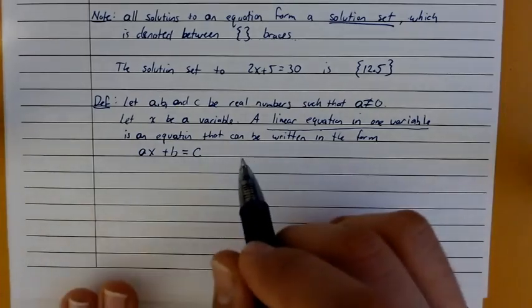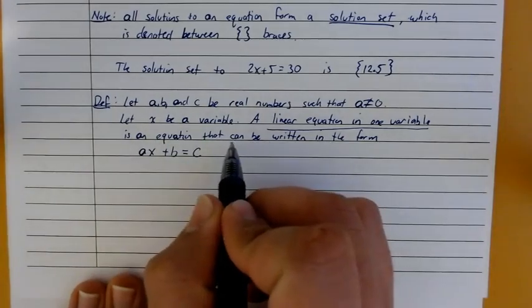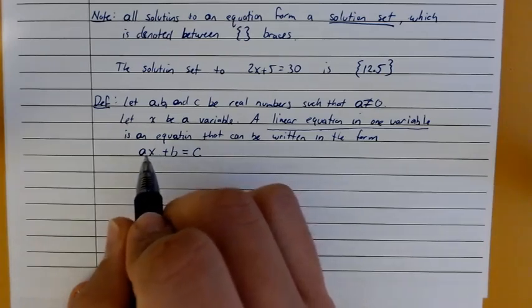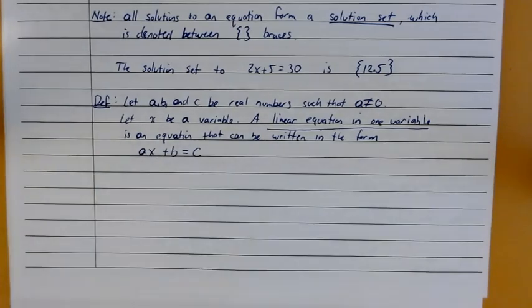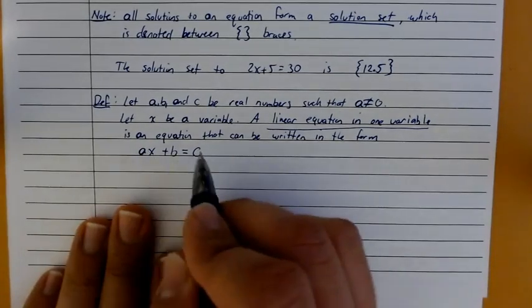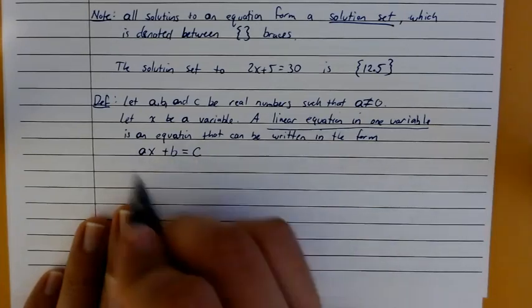The other thing here is notice that you have a phrase that needs to be elaborated on: it can be written in the form. Remember that expressions do not always start off in a simplified form. Sometimes you have to simplify by combining like terms, distributing, or using the associative or commutative properties to rewrite things in a neater fashion. What this means is your equation may not have started off this way, but after you finish simplifying, it'll end up like this.